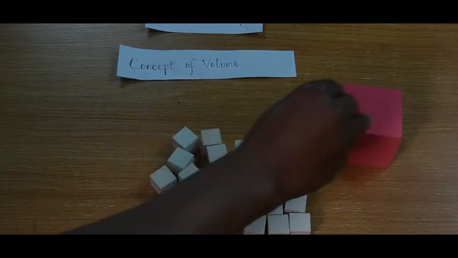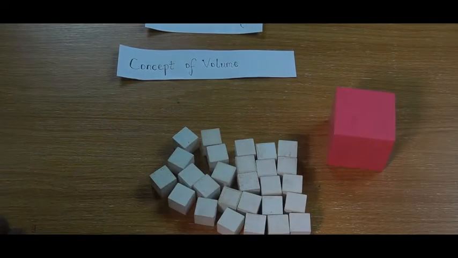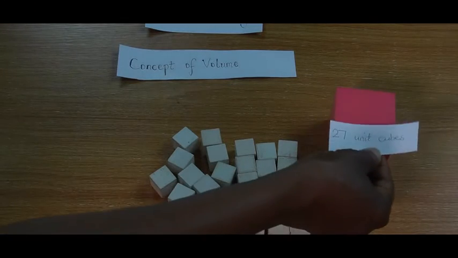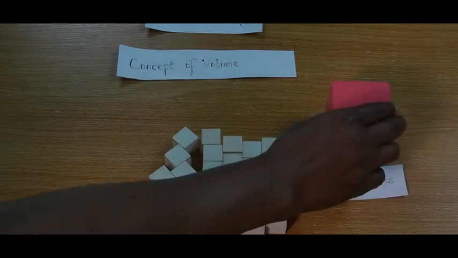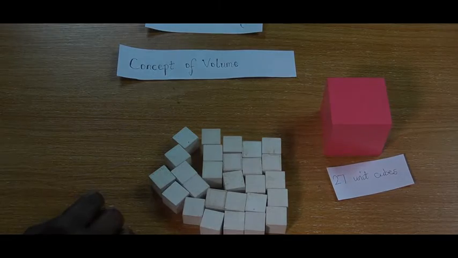So the volume of this pink cube is 27 unit cubes. That's the volume of this pink cube.